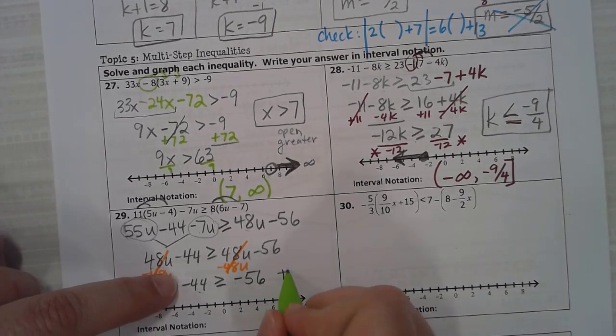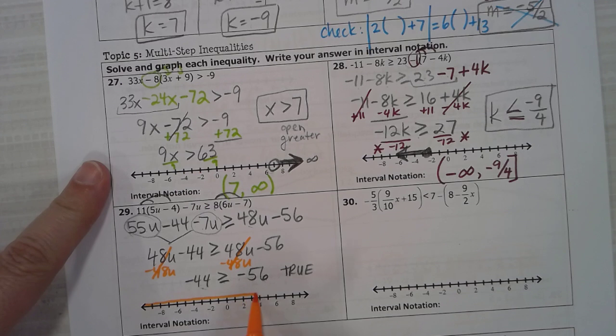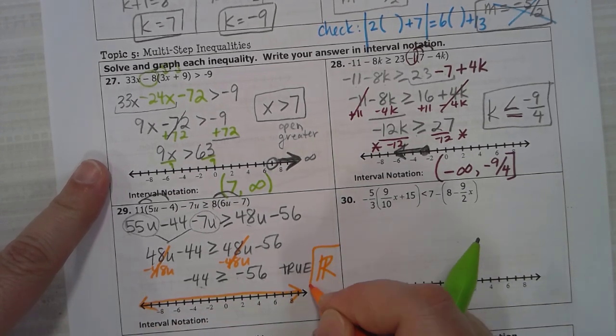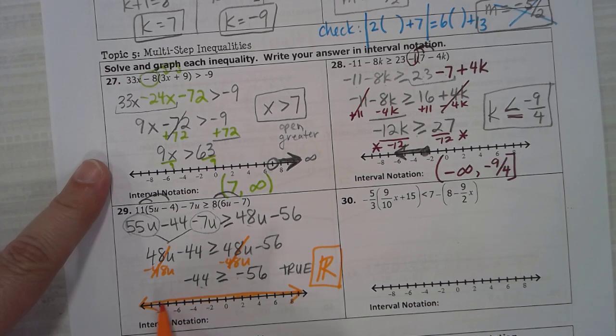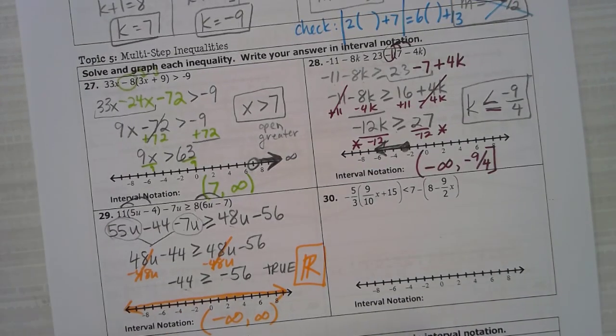So this is true, which means that this entire number line is an answer. This is called all real numbers. And the whole number line from negative infinity to positive infinity. Forever.